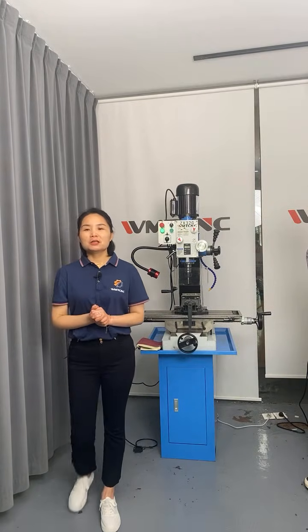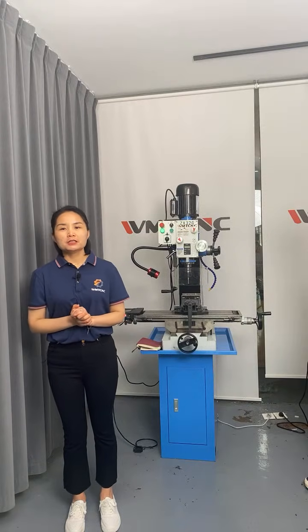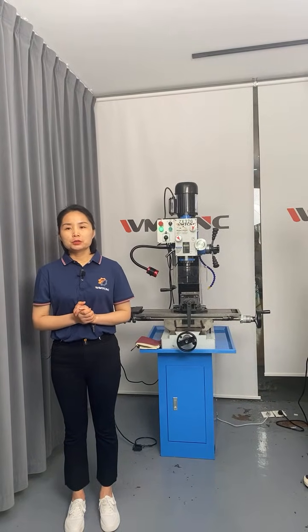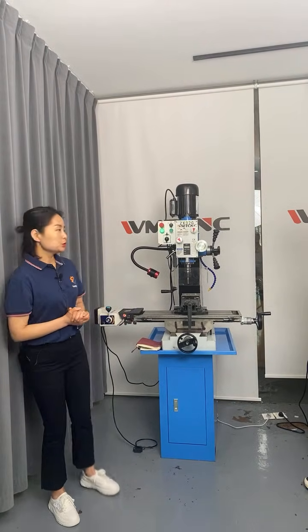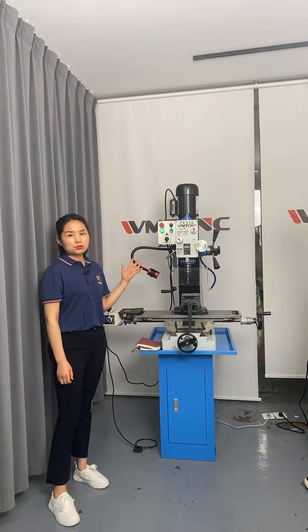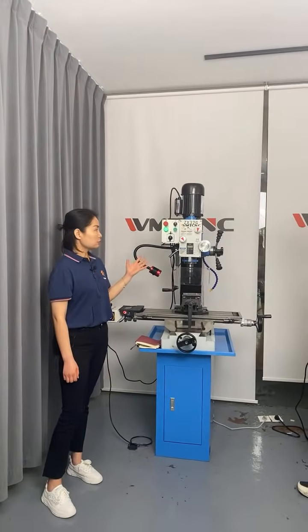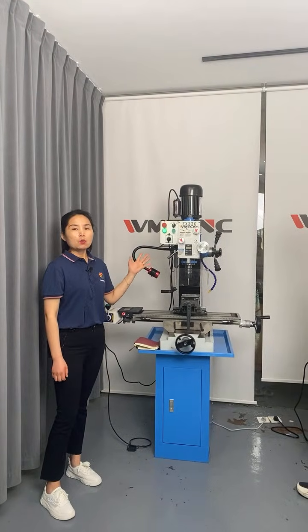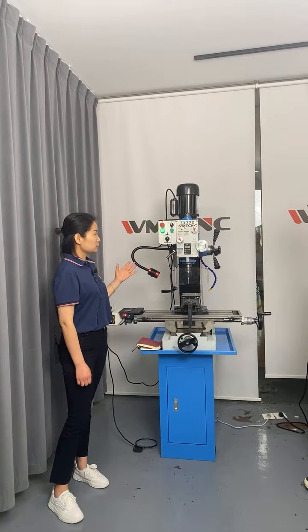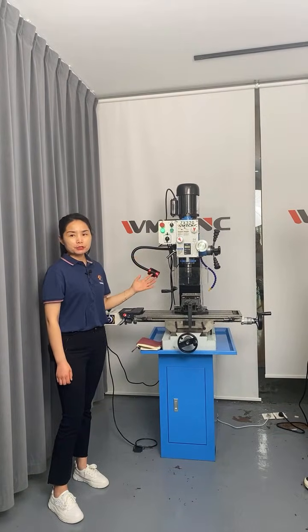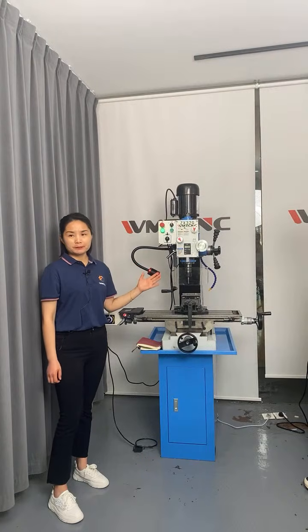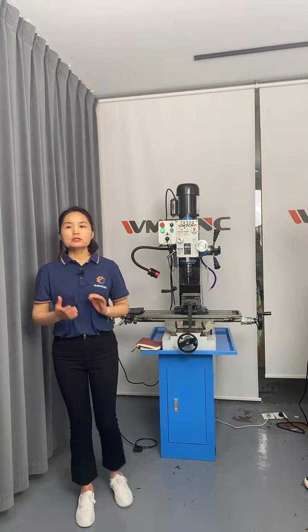Okay, so what's the main topic of today? What we need to introduce to you today. Today we mainly want to introduce this milling and drilling machine. We will introduce what the main function of this machine is, what the main parts of this machine are, and how to operate this machine. So let's begin. First, I want to invite our engineer, also our QC head.